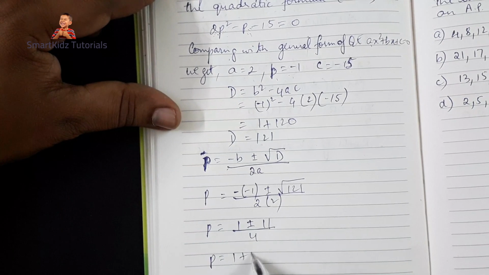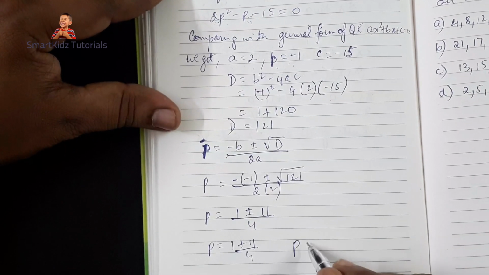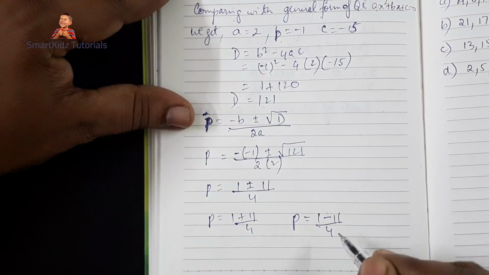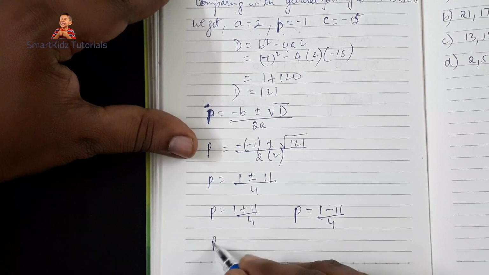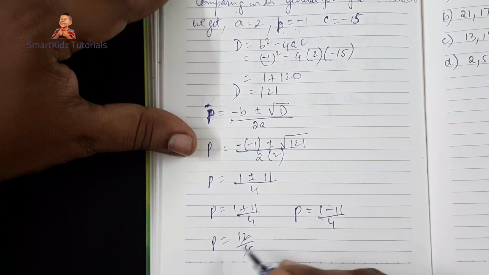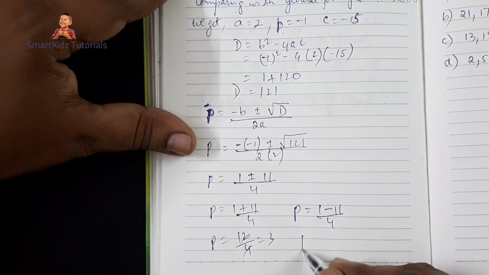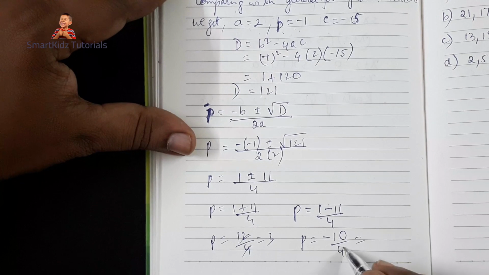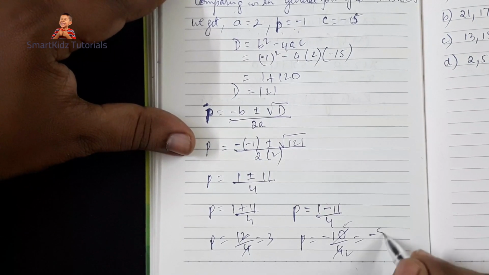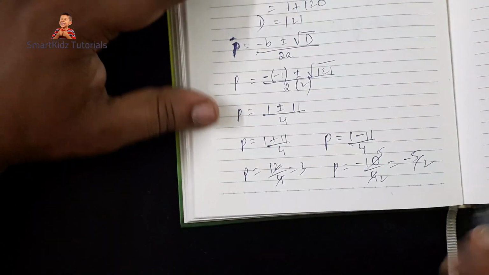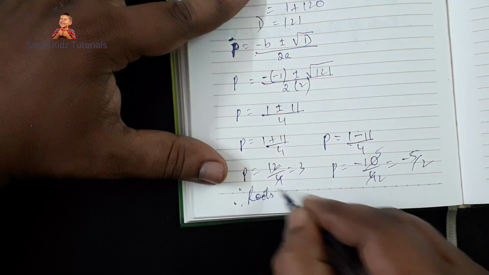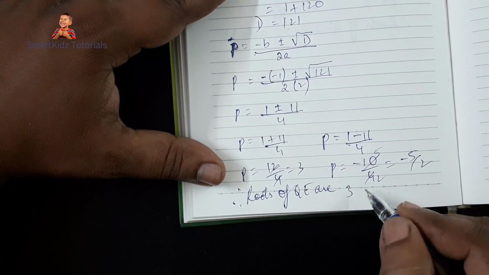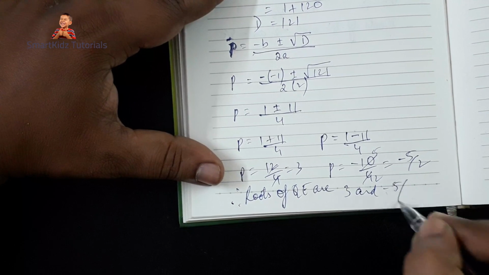P equal to 1 plus 11 upon 4 and P equal to 1 minus 11 upon 4. This will get P equal to 12 upon 4, which is equal to 3, and here we will get minus 10 upon 4. So this is equal to 2 2s are 4, 2 5s are 10, so minus 5 upon 2. So therefore you can write, therefore roots of quadratic equation are positive 3 and minus 5 by 2.